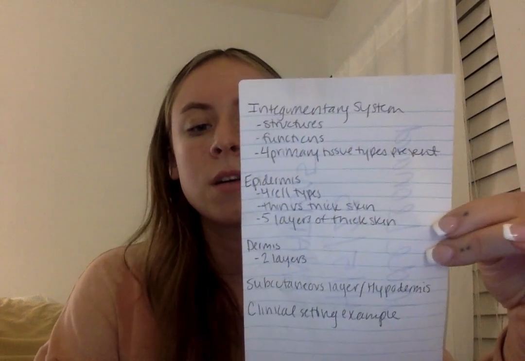This is an overview of the integumentary system. Here are the topics I'll be going over. The integumentary system consists of the skin, or the cutaneous membrane, and its accessory structures such as hair, nails, sweat glands, and sebaceous glands. Some functions include providing a protective barrier from the outside environment, playing a role in the immune response, sensation, secretion, excretion, and thermoregulation. All four primary tissue types are present here.